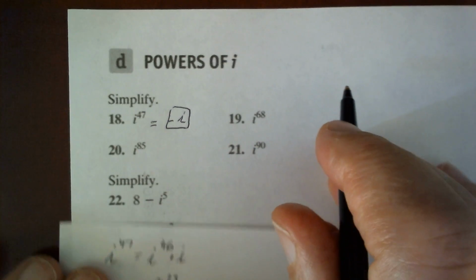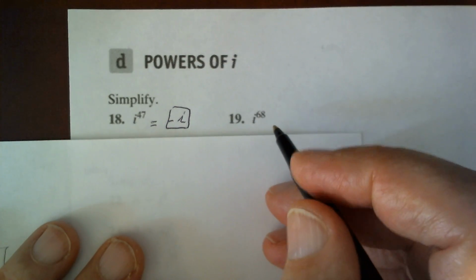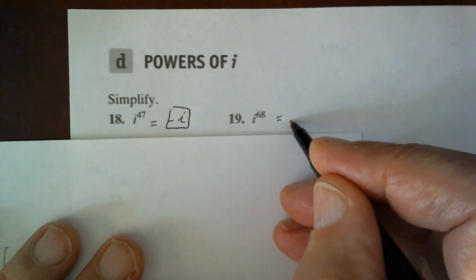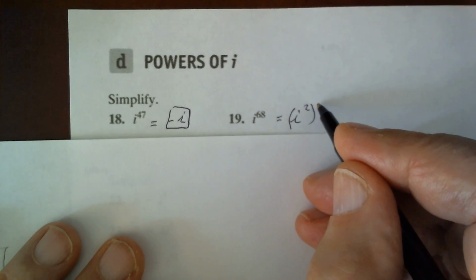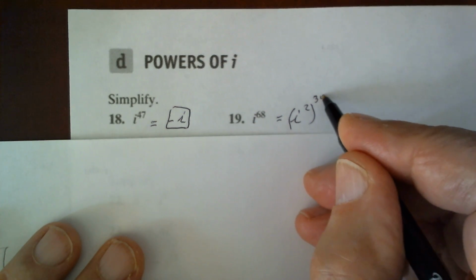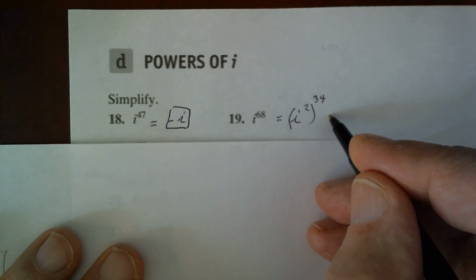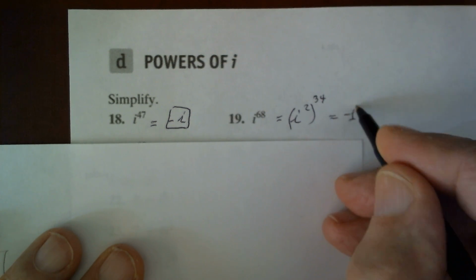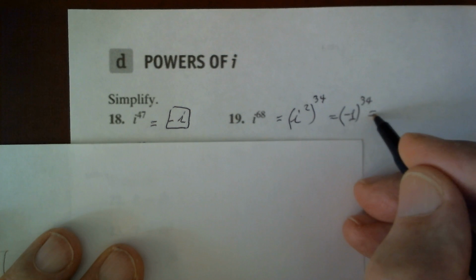So applying similar thinking to number 19, i to the 68 we can write as i squared to the 34th power, 2 times 34 is 68. So now i squared, since that's equal to minus 1, and we are raising that to an even power, that is equal to 1.